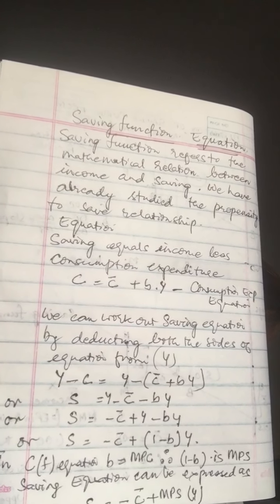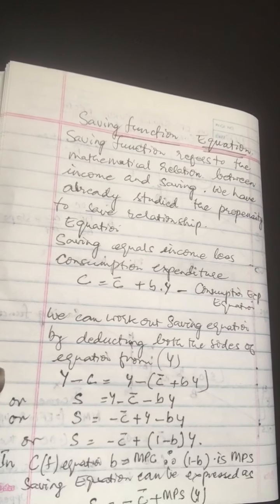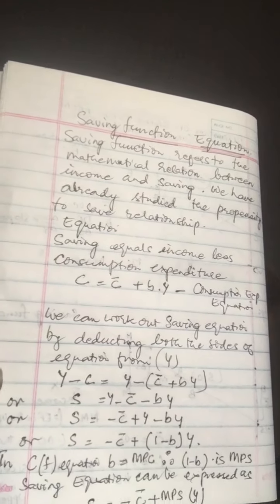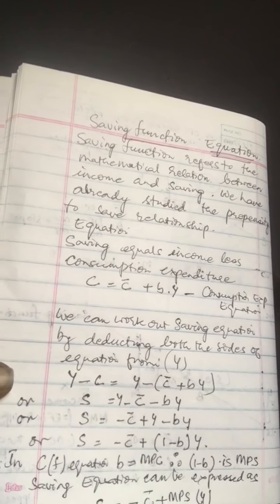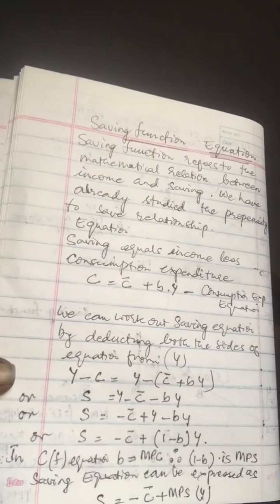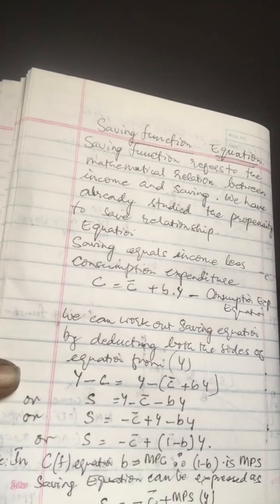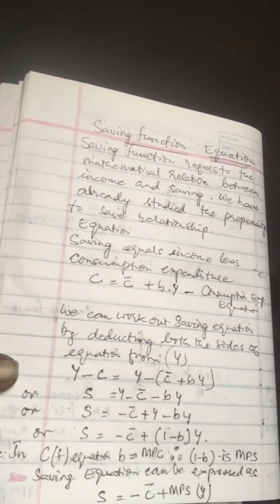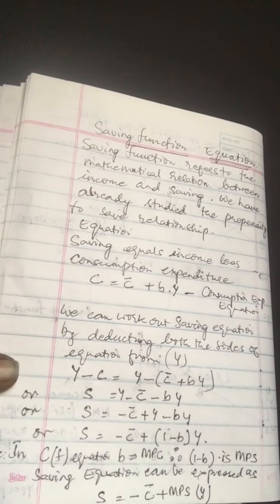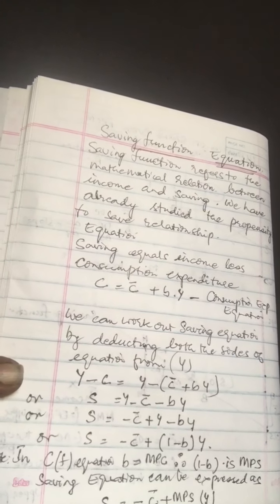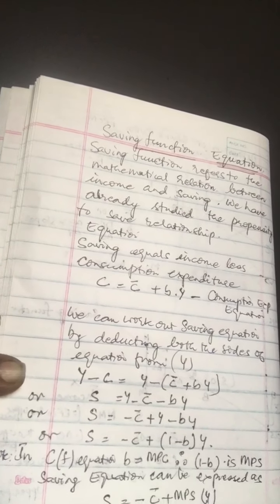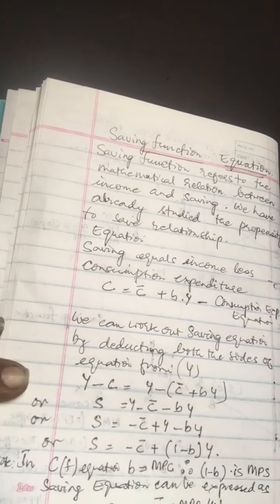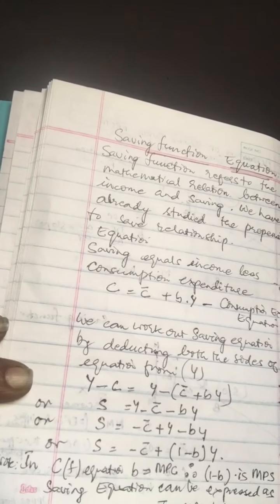So from Y, we will subtract C, and the other side of the equation is C = C dash plus BY. That is income minus total consumption is equal to income minus the induced consumption, that is C dash plus B into Y.